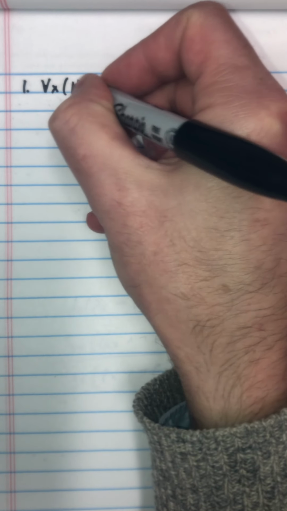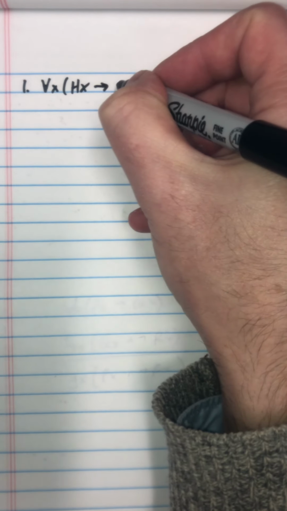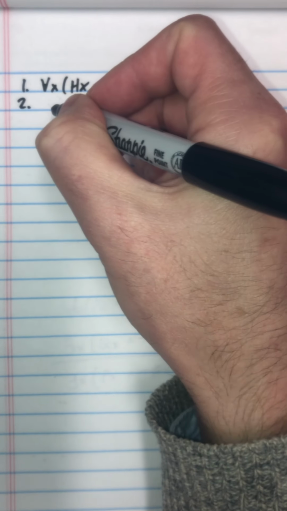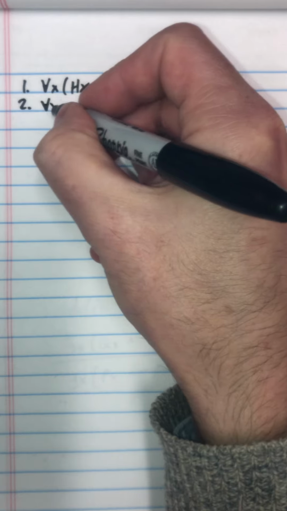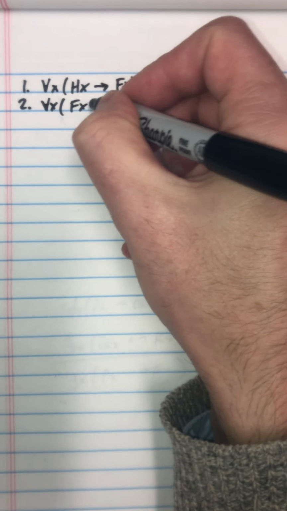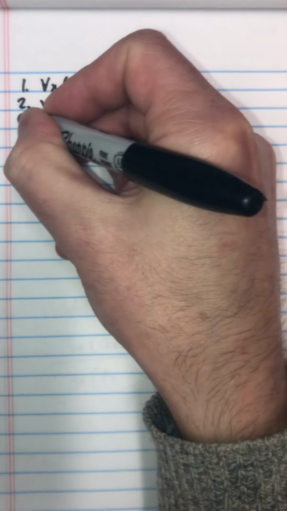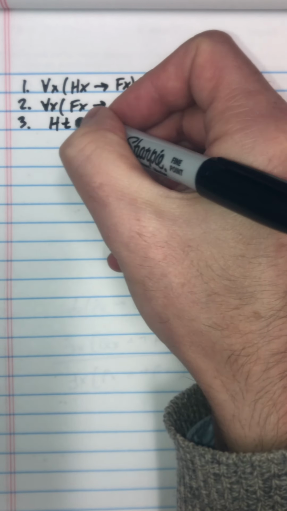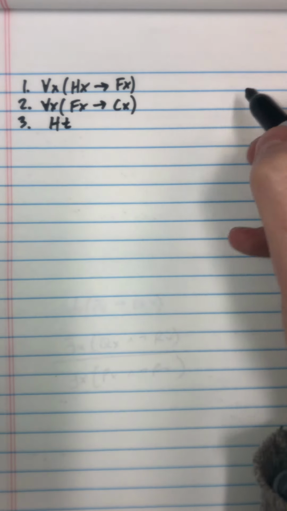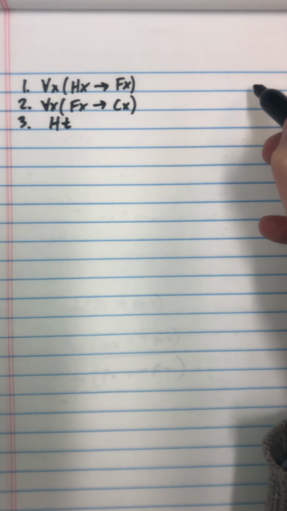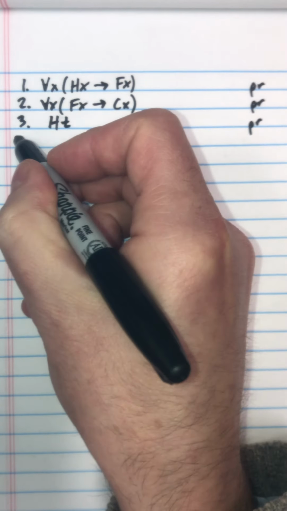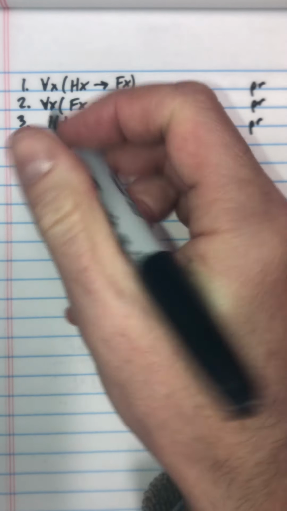So for all x, if hx, then fx. Premise 2, for all x, if fx, then cx. And premise 3, ht, which says that individual t has property h. Make sure you can see this here. So we denote those as premises, and then we're going to try to show that ct.